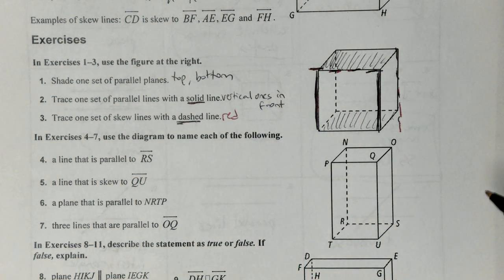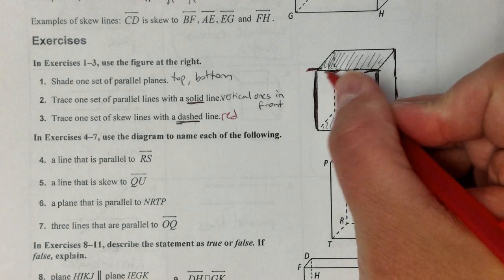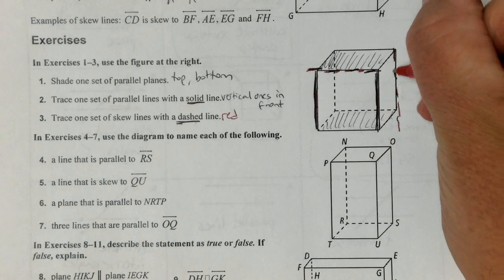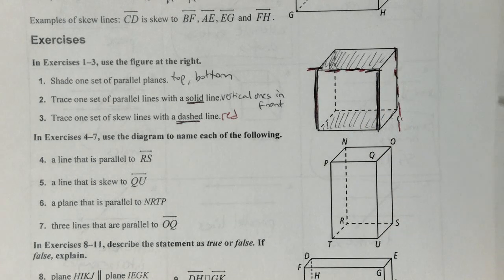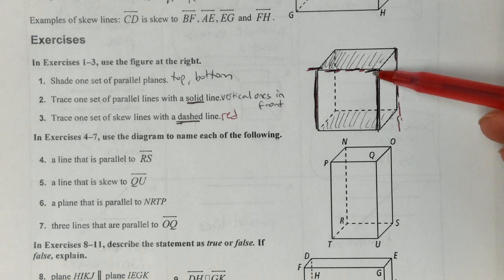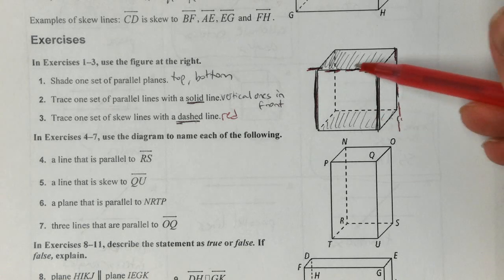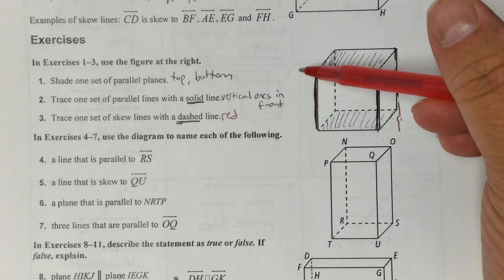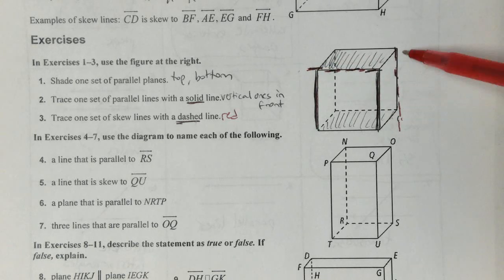May not completely show up as red, but like this front part with this side part. Now, it's not this vertical one because then those lines would intersect, right? So it'd be the front with the back line.